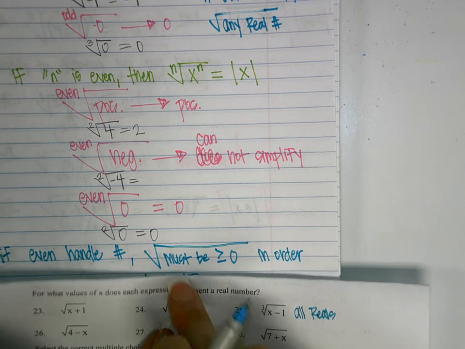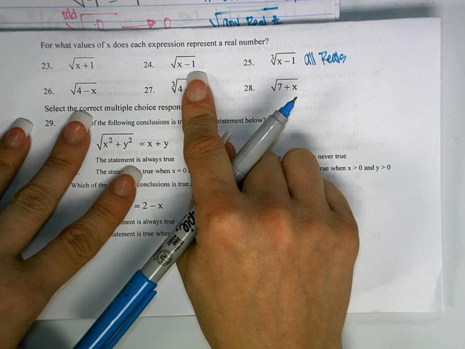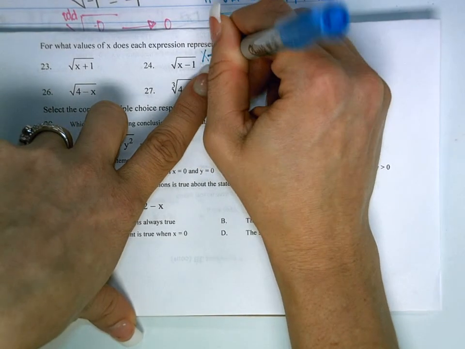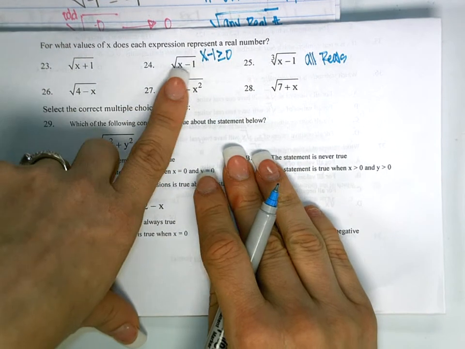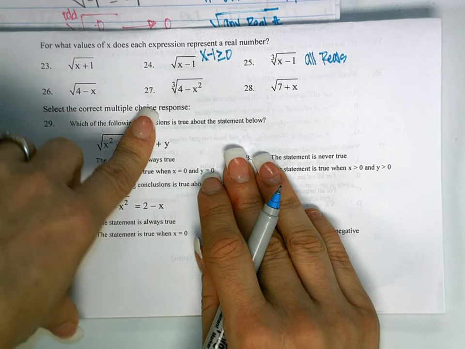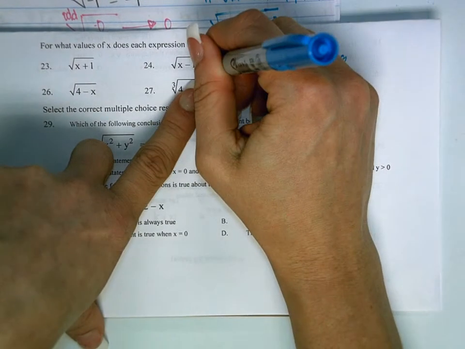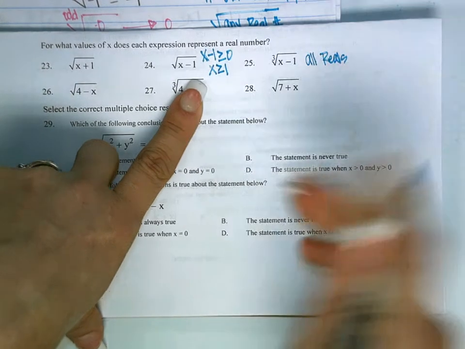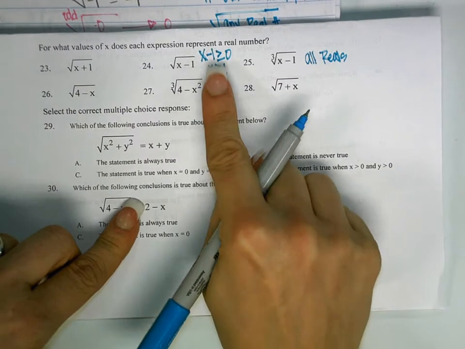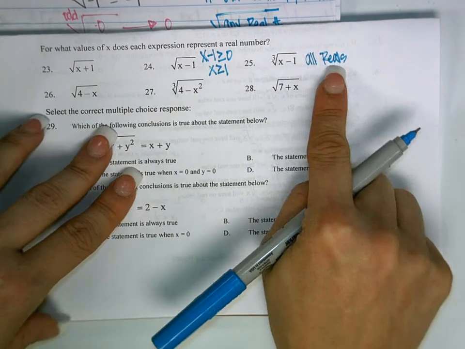If you have an even handle number, that means you have to take whatever's inside here and make it greater than or equal to 0 and then solve. So you take whatever's underneath the radical, make it greater than or equal to 0 and then solve. How would you solve that? You just add 1. So your answer here is x greater than or equal to 1. You're going to have a couple that are like that. If you have an even handle number, you have to set up the inequality greater than or equal to 0 and then solve. If you have an odd handle number, automatically your answer is all real numbers.